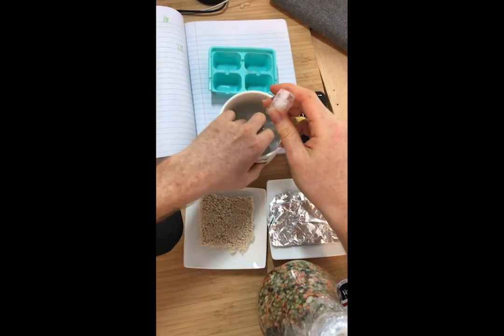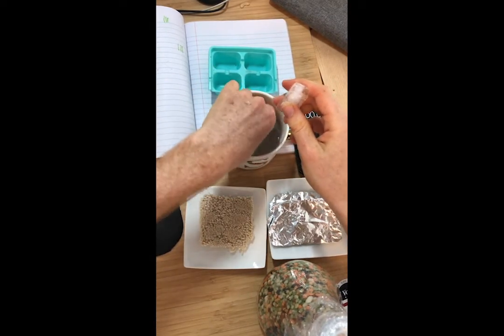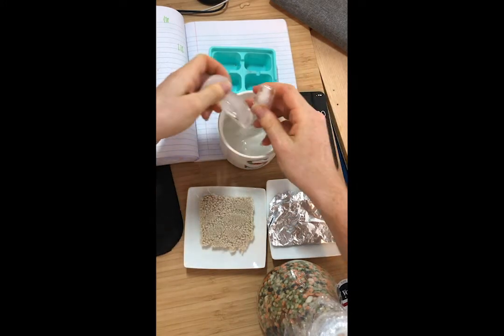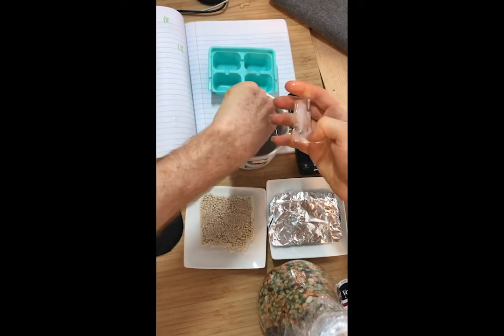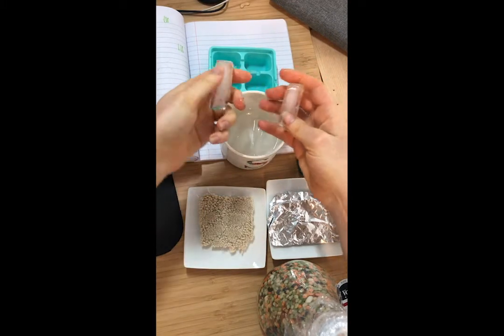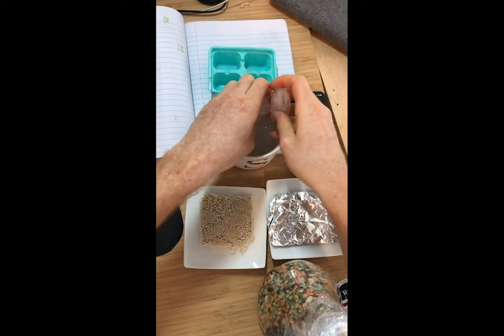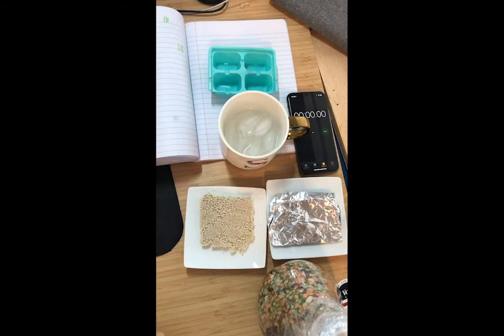Oops, it's cold. Ice is cold, huh? So I'm saying, can I make these two? Yeah, here's two pieces of ice that are about the same size. Okay, and notice what else I have here. I have out a phone that has my timer on it. If you have any kind of timer, you can use that.